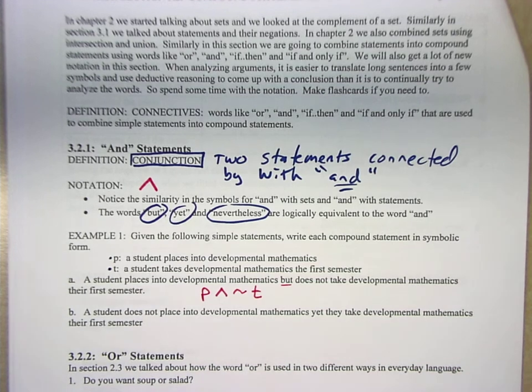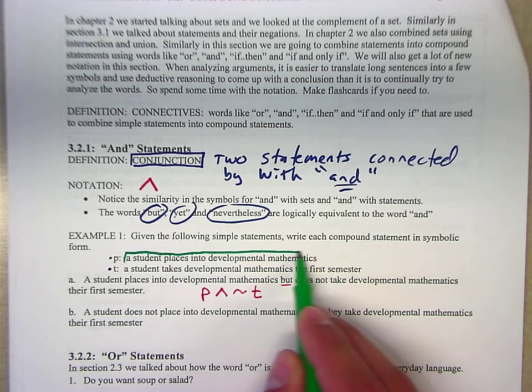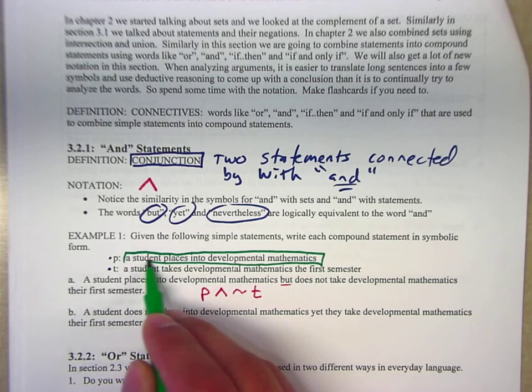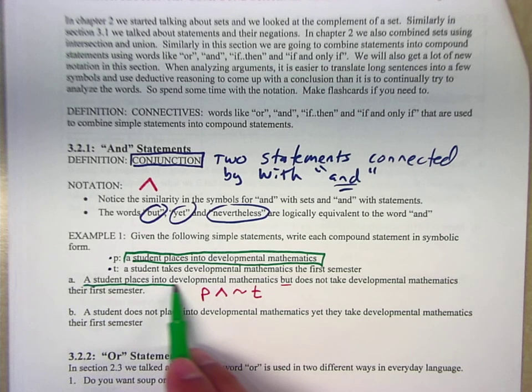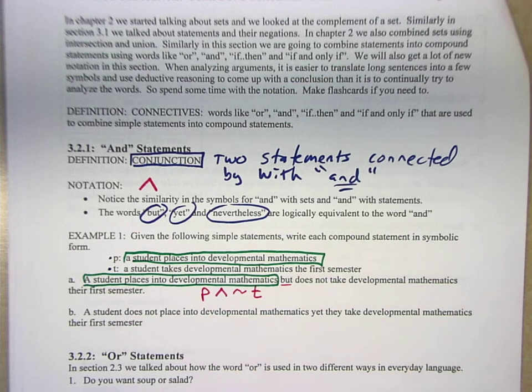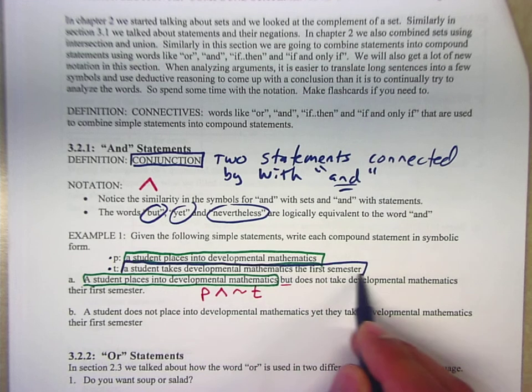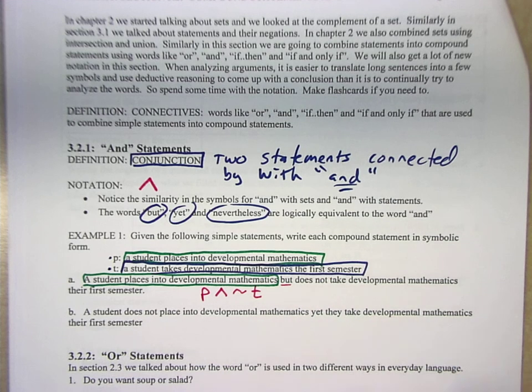Just to make things clearer, here is P. Here's P again. And here's T. And here's T again right here.